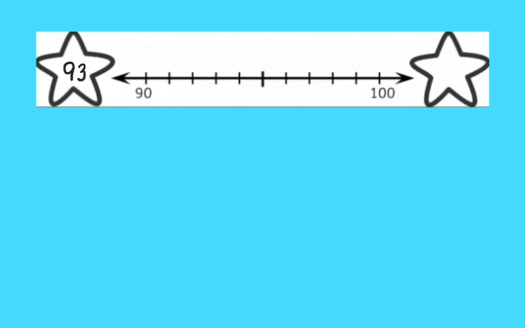For 93, I'm going to choose between the tens digit 9 plus a 0, and then 9 plus 1 is 10 plus a 0. So I'm choosing either 90 or 100. On my number line, this is 90, so that's 91, 92, 93.